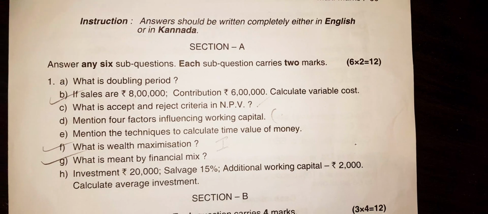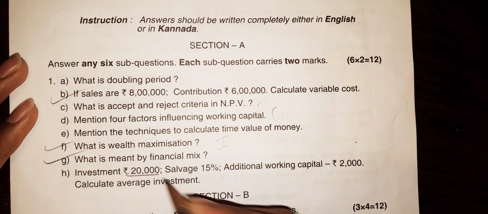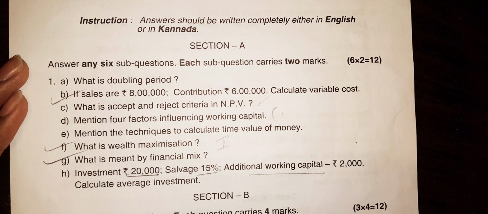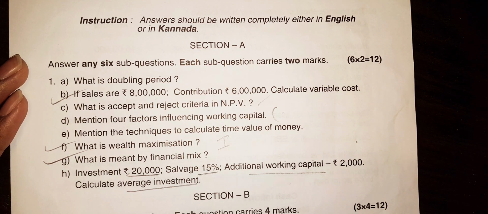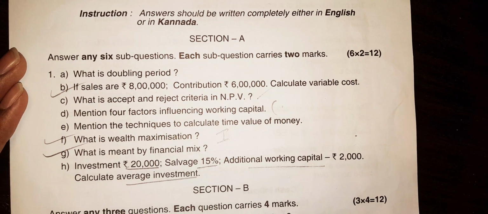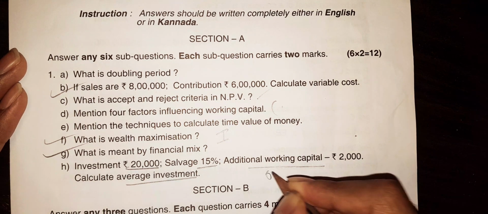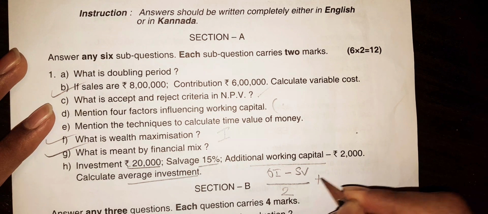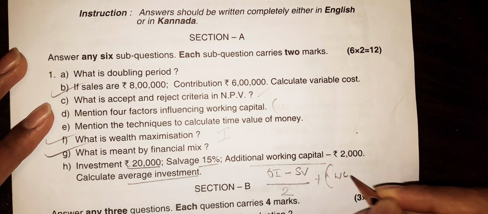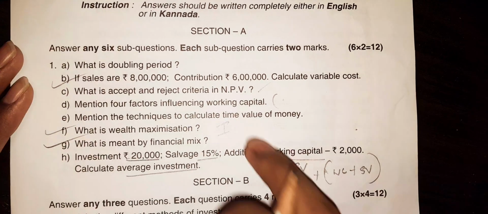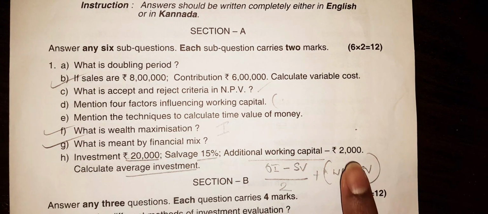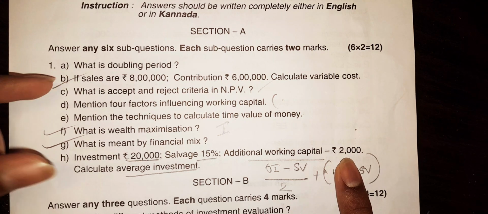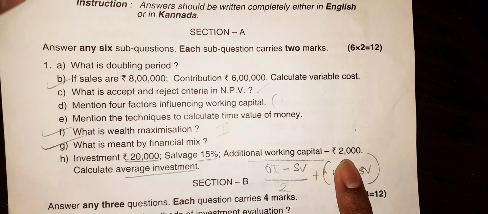Then they had given the investment, that is 20,000. Salvage value was 15%. Additional working capital they had given. We need to calculate average investment. The formula to calculate the average investment is original investment minus salvage value divided by 2, plus additional working capital, plus salvage value. If you apply the formula and calculate, you will get the answer. This was also a very easy question. So two problem types they had asked in section A.